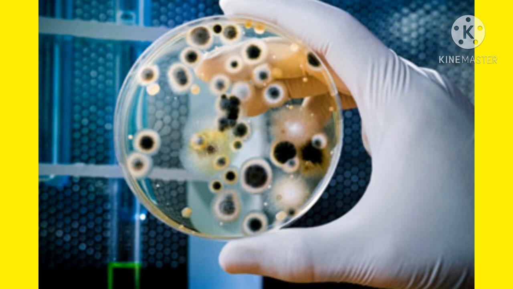Example, Bacillus thuringiensis. Okay. So, with the help of Bacillus thuringiensis, what are they doing? This bacteria produces a toxic protein called cry protein. This protein is toxic to the insect larva and kills them. Okay. When we dissolve it in water and spray it on the plants, it will kill the insect larva. Clear? So, what is the role of microbes in agriculture?